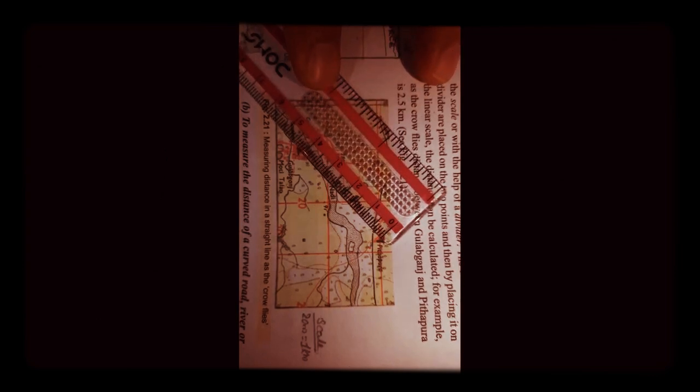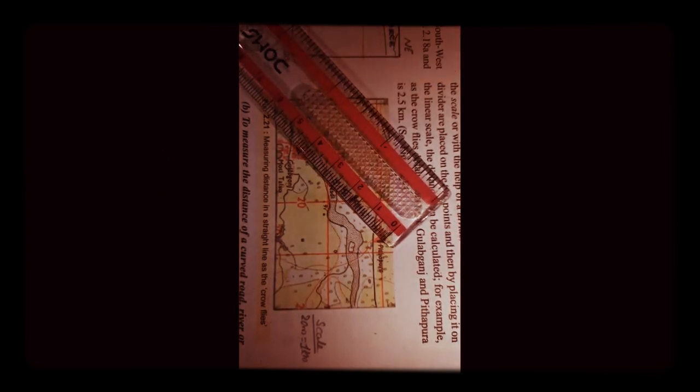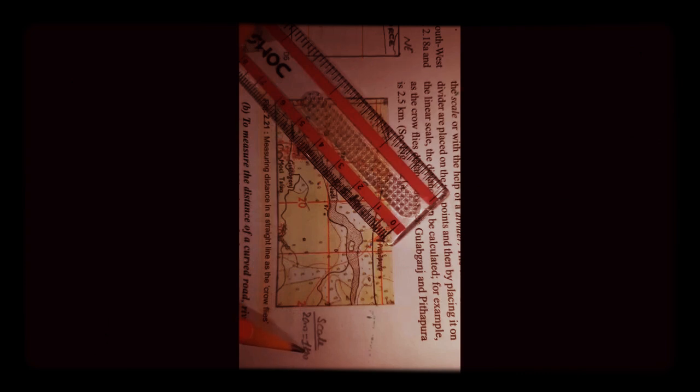What we will do first is, from the center of Pithapura to the center of Gulabganj, we will measure the distance and see how much it comes to. Here you can see it comes to 4 centimeter. There is 0 and this center is 4. So what is the ground distance? The scale of the map is 2 centimeter equal to 1 kilometer. So 4 divided by 2, so 2 kilometer. So the ground distance is 2 kilometer.